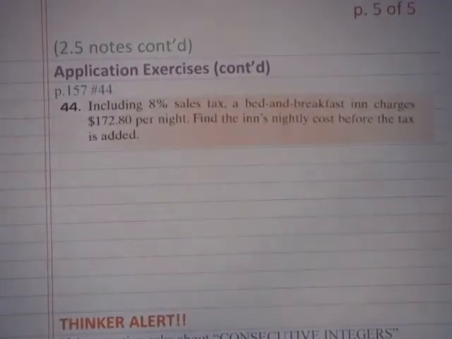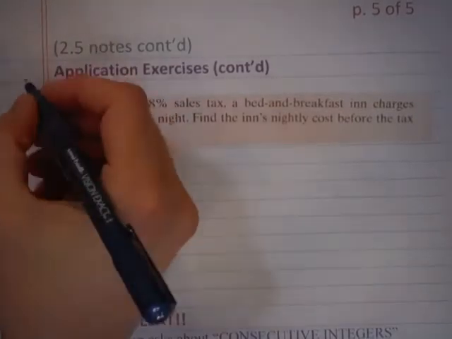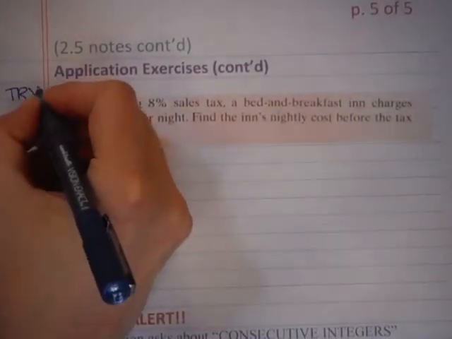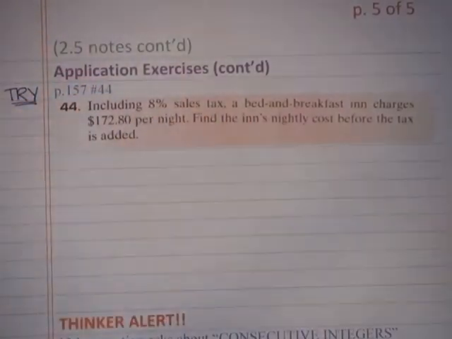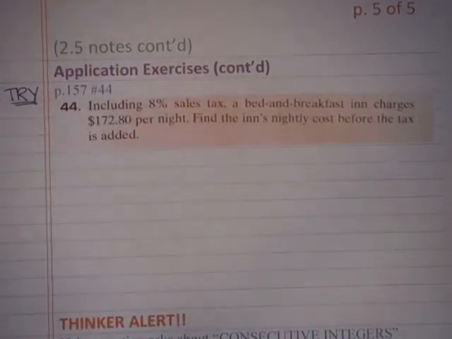And here we are at page 5 of 2.5. The original notes don't say it, but I'm going to write it in here. This should be a try problem. We already did an example of percentages, so let's see how you do. Let's jump in, and we'll do this one thoroughly in class together. But number 44, go ahead and try this.